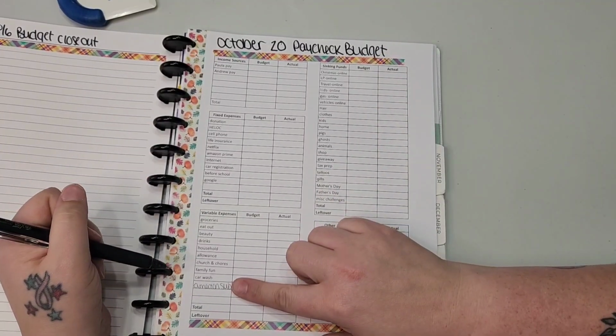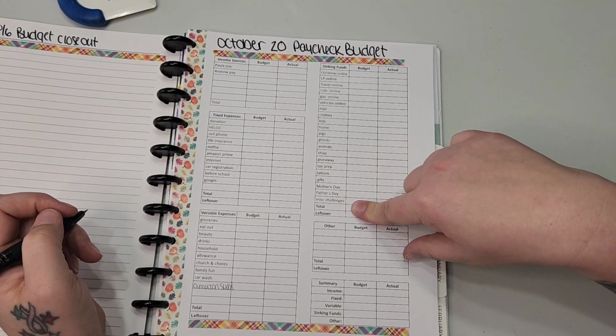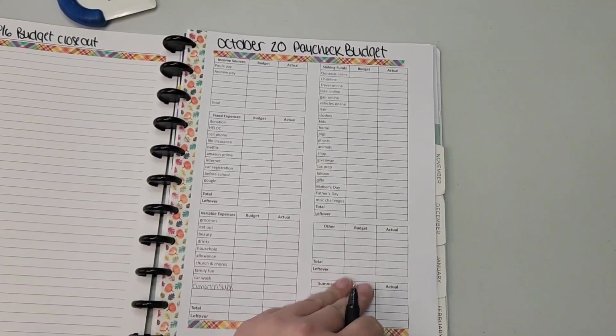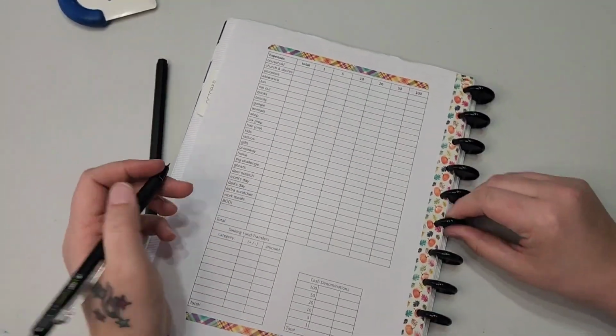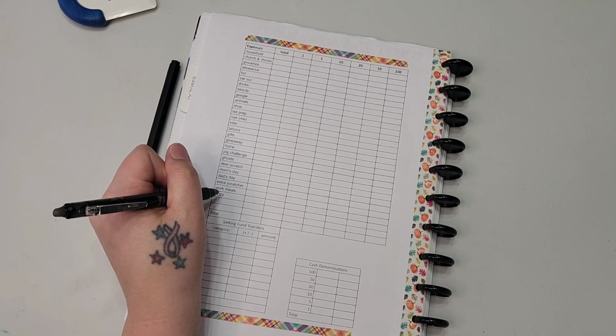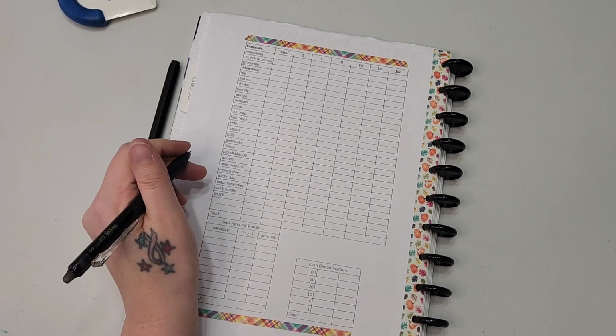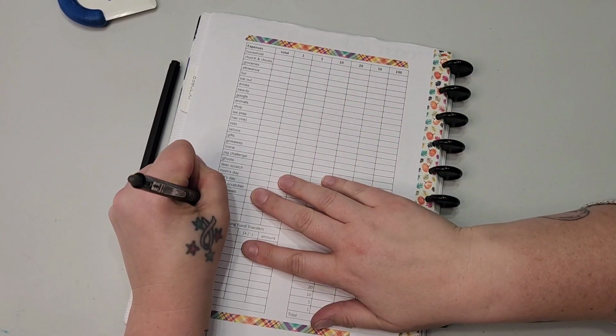So I shouldn't have school lunches. I don't think I would have work meals. Oh, but I should go on the cash tracker. Oh, I do have work meals on there. Do I have Google? I don't have Google on here.